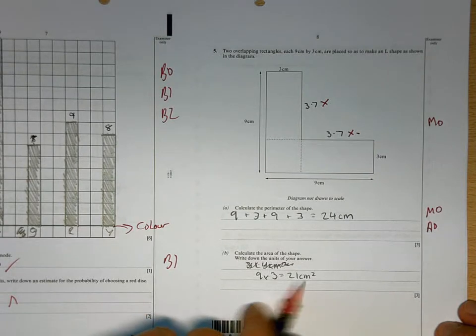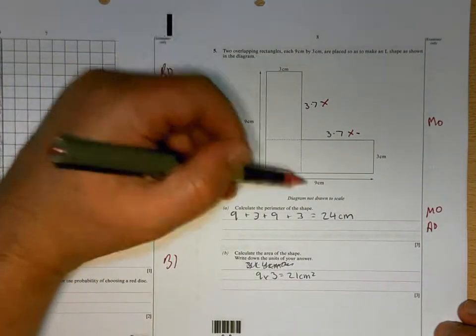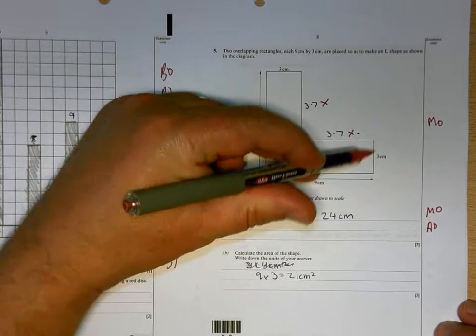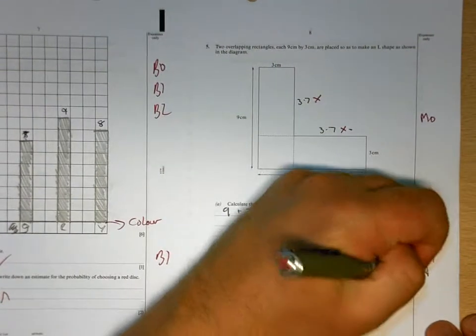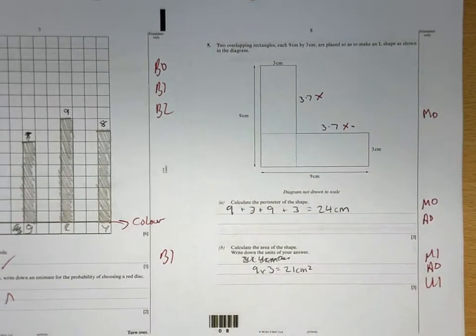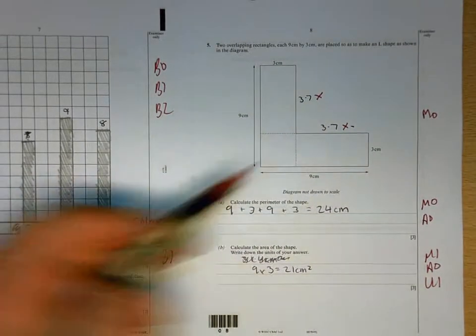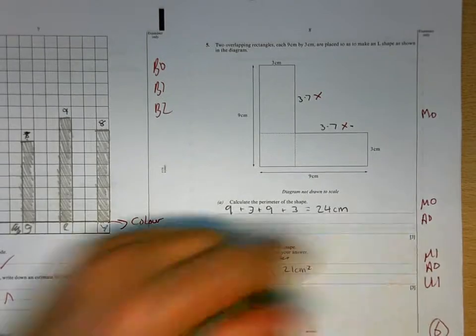You've got the area there of one of the rectangles, but you then need to work out the area of that one too. And your units are right. Good. Okay, total for the page 3, 4, 5, 6.